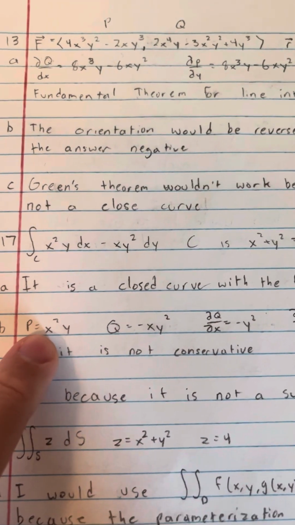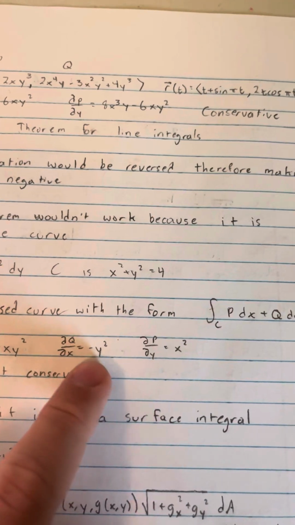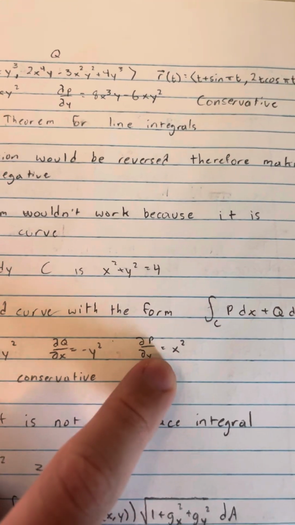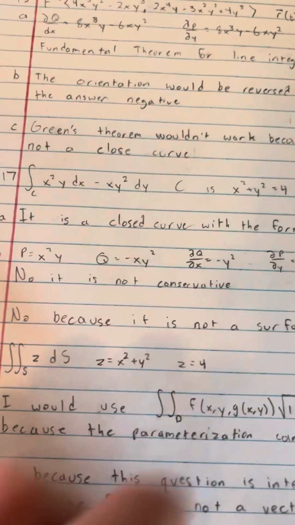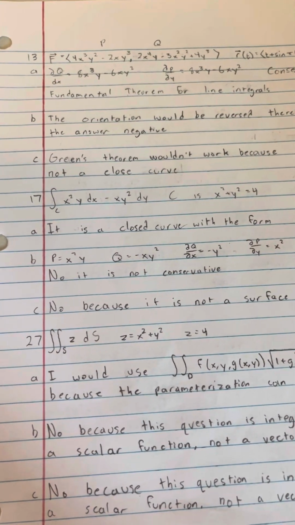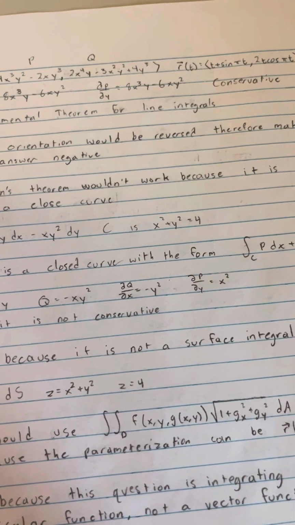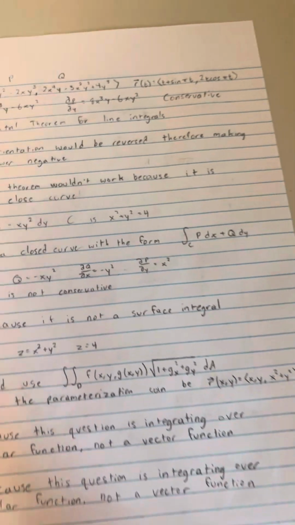Like I said, it's in the form of p dx plus q dy, so p is equal to x squared, q is equal to negative xy squared. dq/dx and dp/dy do not equal each other, so it is not conservative. And then part C is, could you also use the divergence theorem here? And I said no, because it is not a surface integral.